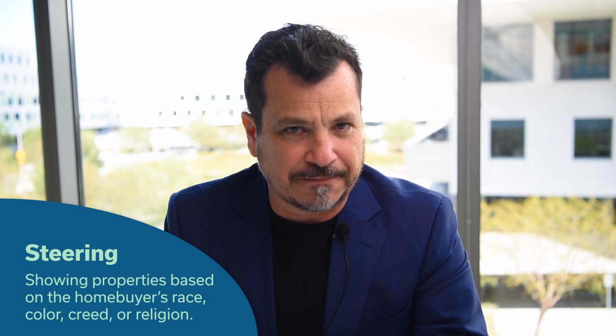That's discrimination. And that's what steering is: you having a buyer and thinking, you know what, I don't think they're going to fit in this particular side of town. I think they'll fit better in this side of town. And you don't give them the option to see all houses in all parts of town. You're steering these people to a particular area. That's horrible. It's a serious offense. Don't get involved. Steering, don't do it.